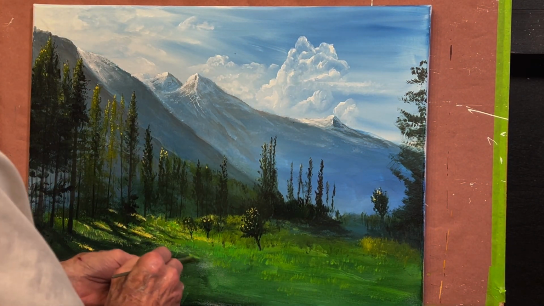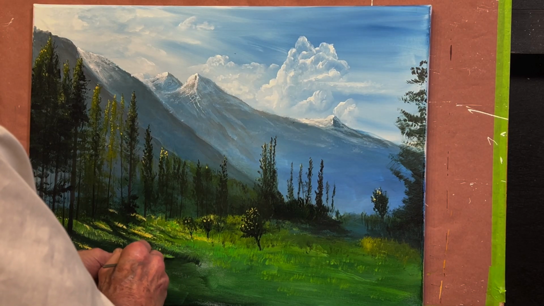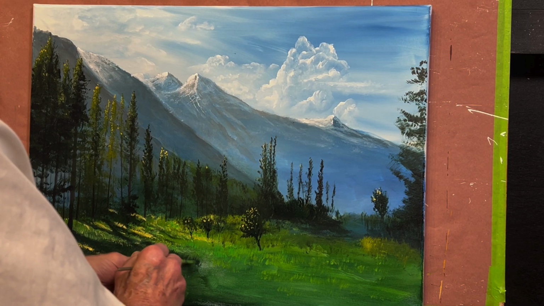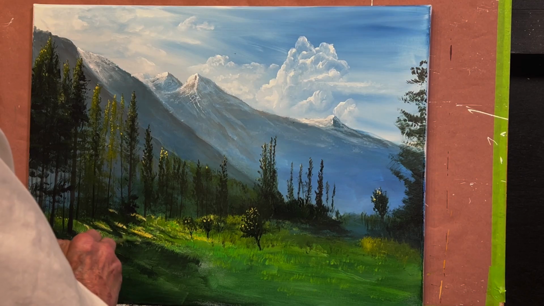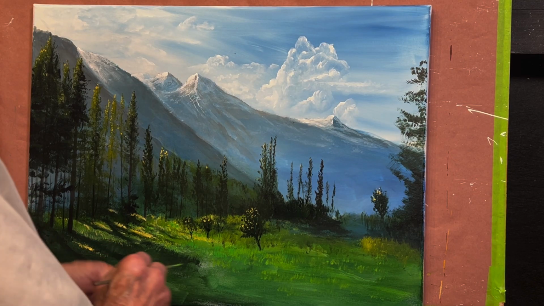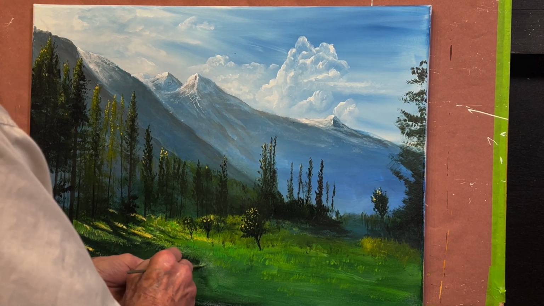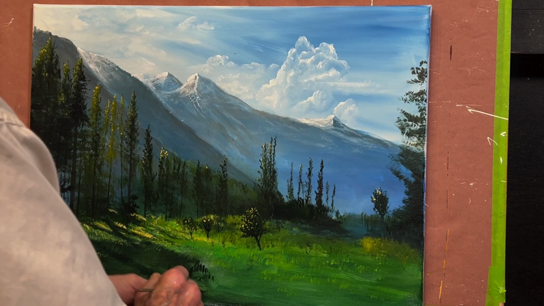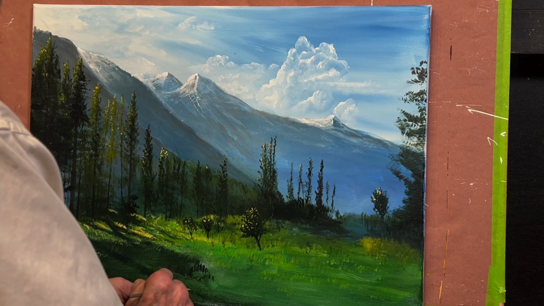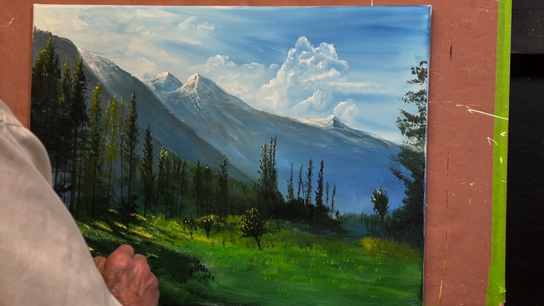And some of these areas that are in shadows, like right in here, we're going to put some of this dark green.